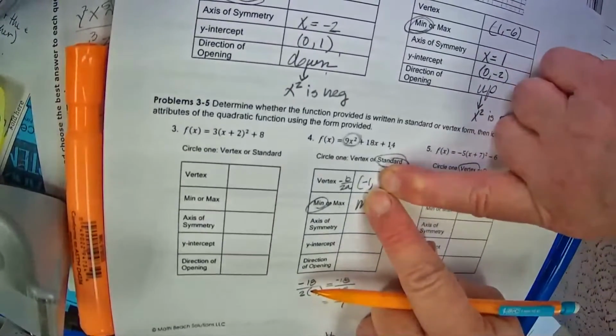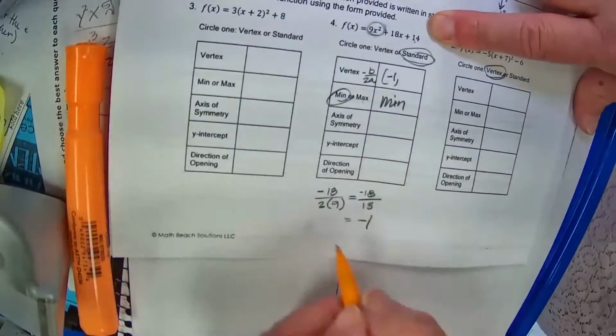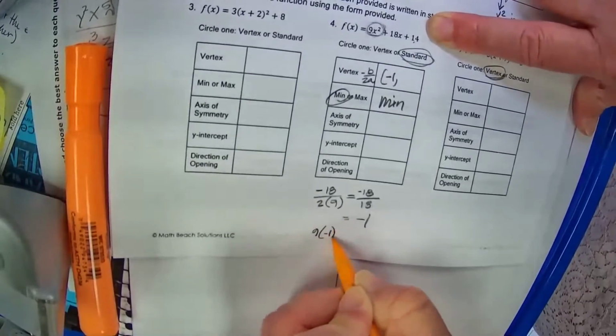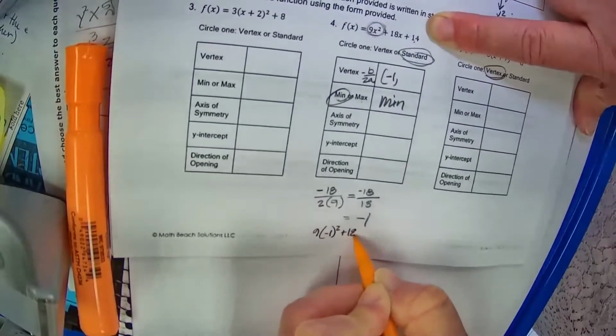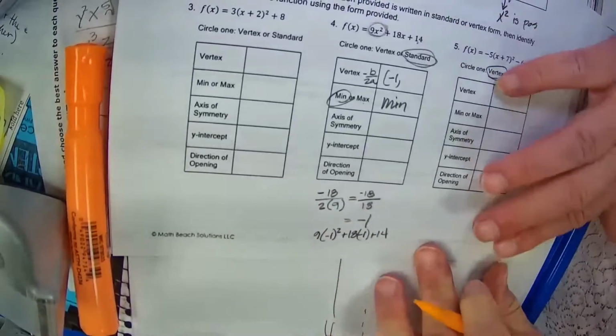All right, now, so I need to plug this -1 into the equation to get my y value for the vertex. So I'm going to slide down here. I've got 9 times -1 squared plus 18 times -1 plus 14.